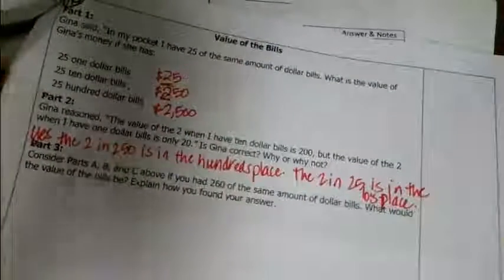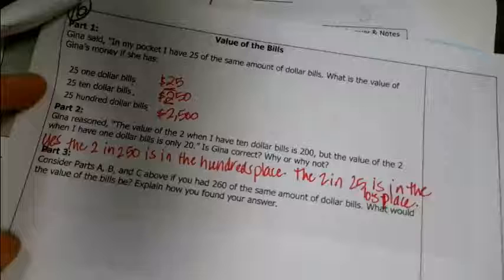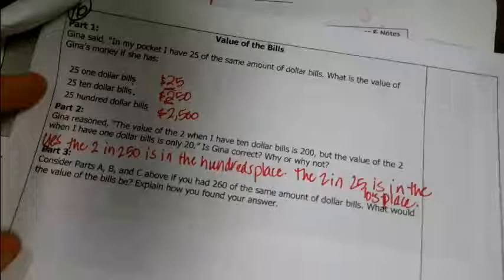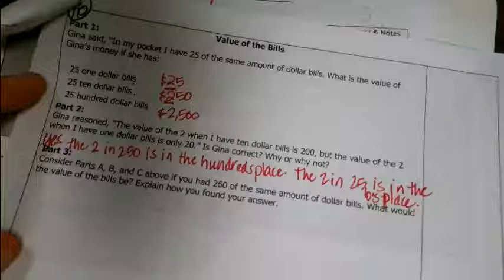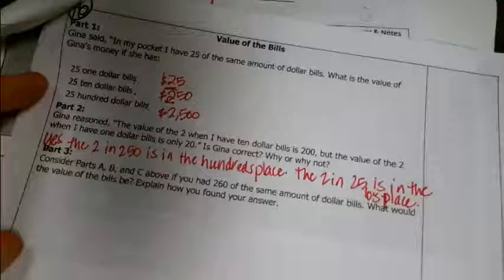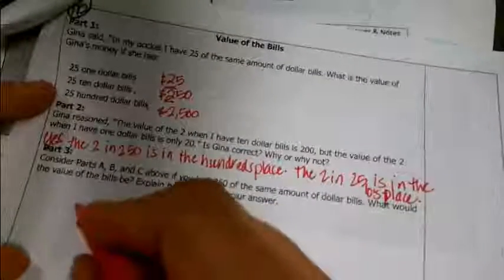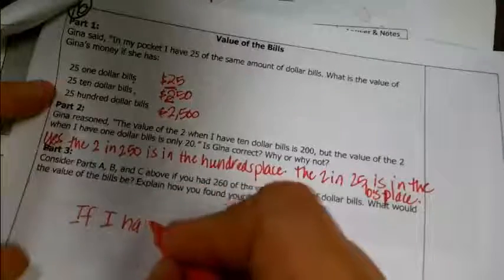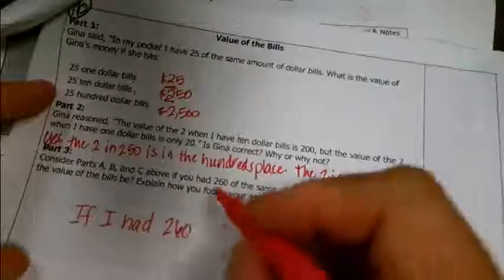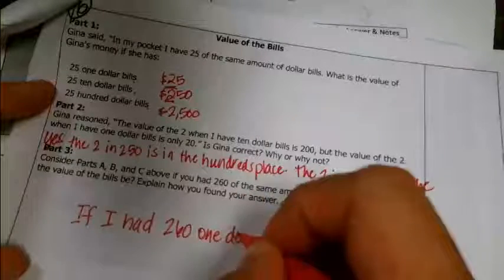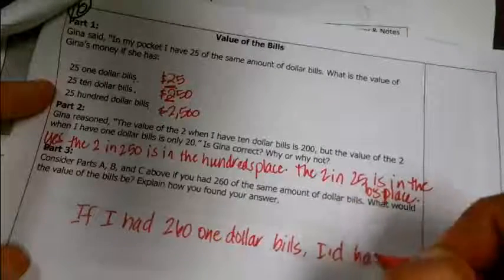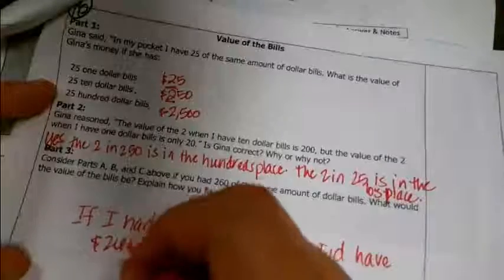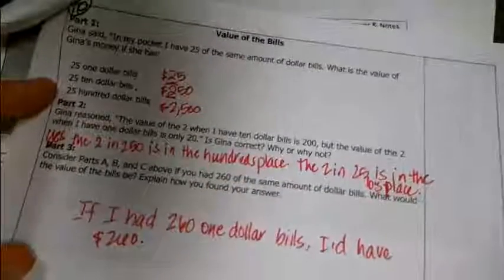Consider parts A, B, and C above. If you had 260 of the same amount of dollar bills, what would the value of the bills be? Explain how you found your answer. Okay, if I had 260 $1 bills, I'd have $260. So there's an example. All right, number 17.